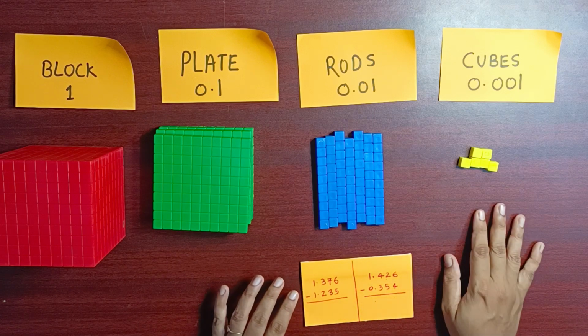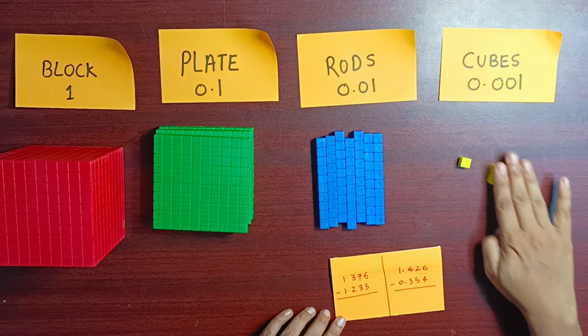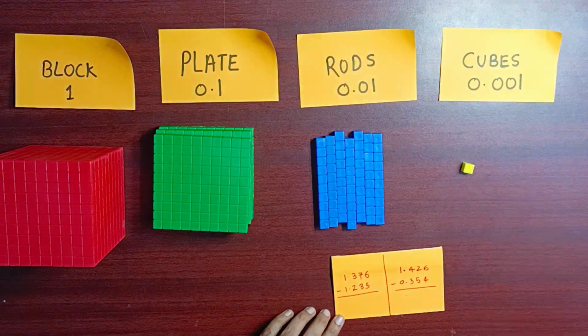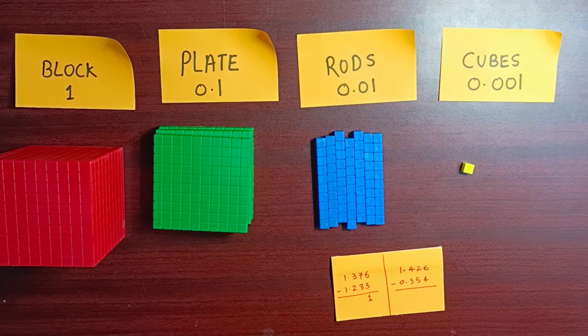So let's start with cubes. I have 7 cubes with me. I need to take away 5 cubes. There you go. I have 2 cubes left. So I can go on with the subtraction.